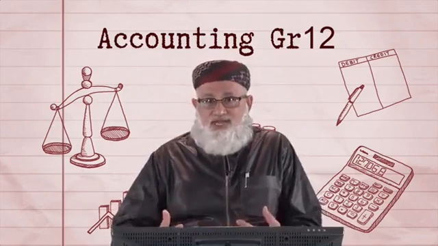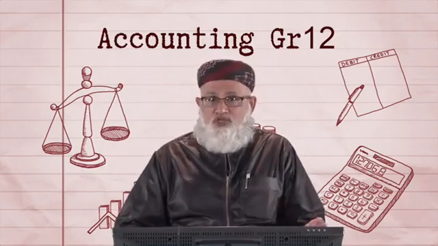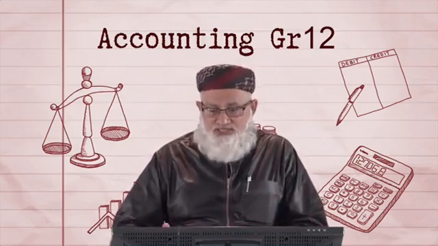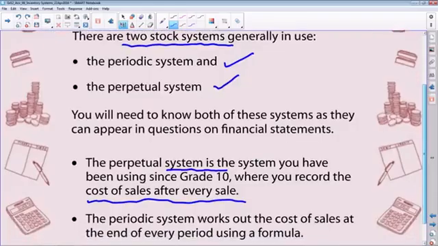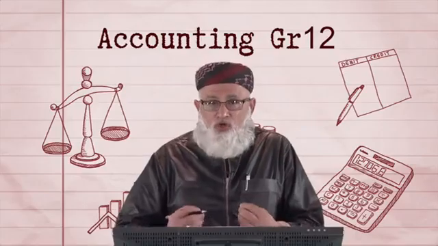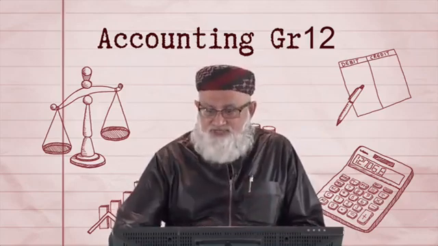In other words, if at any one time you need to know how much stock you have on hand, you will just refer to your trading stock account, and that will give you an indication of the value of stock in your business. What about the periodic inventory system? The main characteristic of the periodic system is that we work out the cost of sale at the end of every period using a formula or given information. So this means that you do not keep a running record of your stock. So that's a key characteristic of the periodic inventory system.